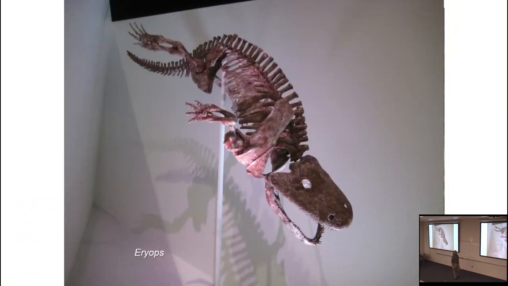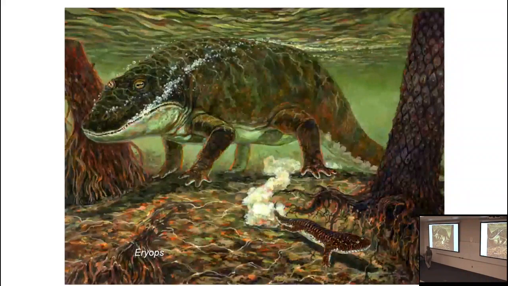Others could have been on land at least some of the time, but were sort of amphibian crocodiles or amphibian alligators. And as shown here, this is about life size. This is a big individual of Uriops. So a good-sized animal. A fish eater, also probably ate other amphibians. I like this picture of it. They made sure not to give it claws.